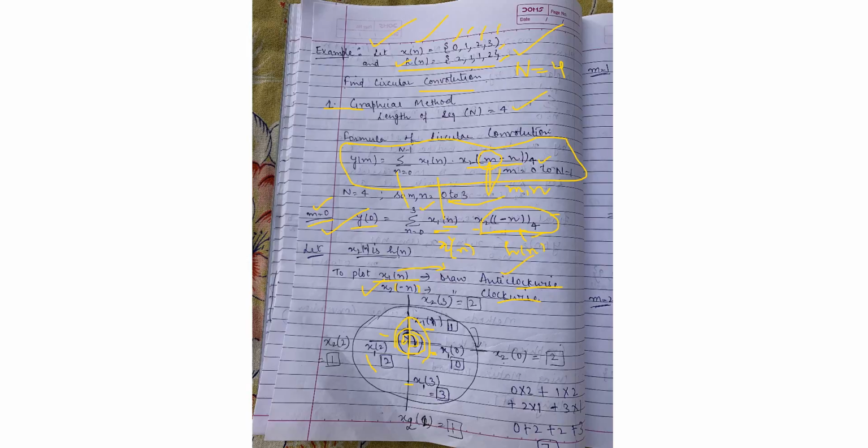Now you have to plot the folding sequence, and you plot this folding sequence in the clockwise direction. So draw a second circle. This circle is for the sequence x2 of n, and its folding is plotted in the clockwise direction. Let's start from here.